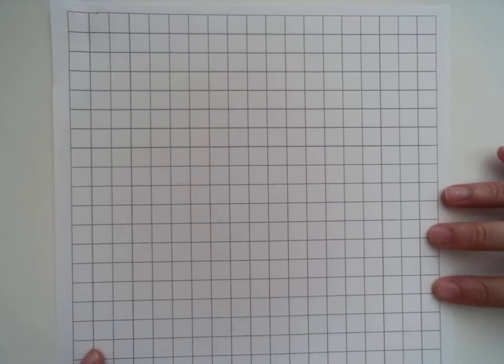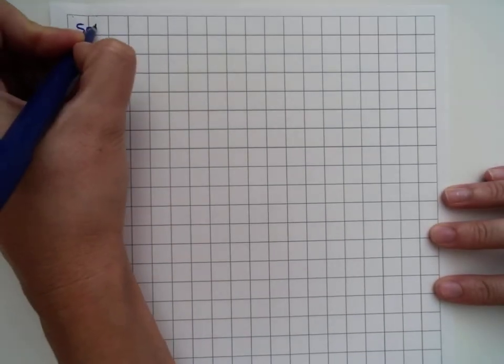Okay, today we are going to be solving equations with variables on both sides.